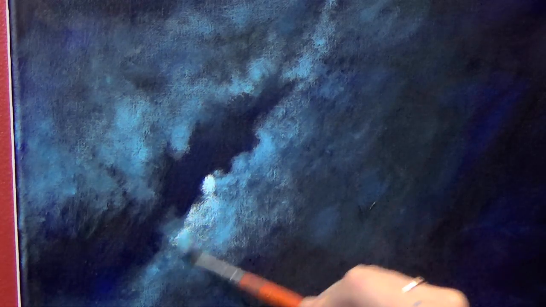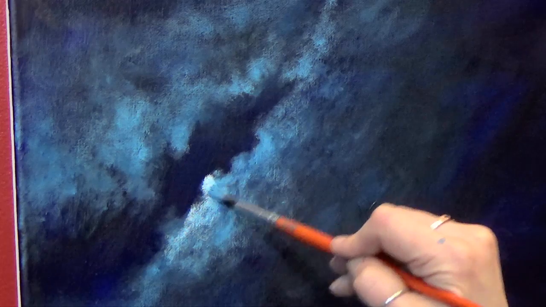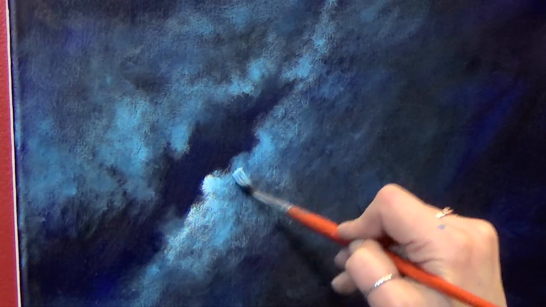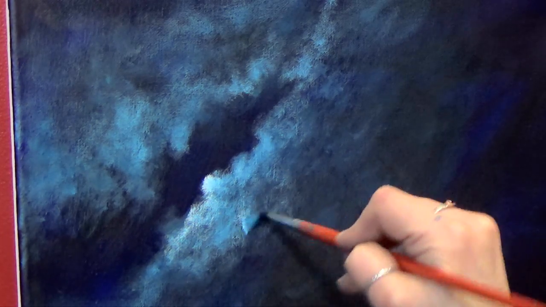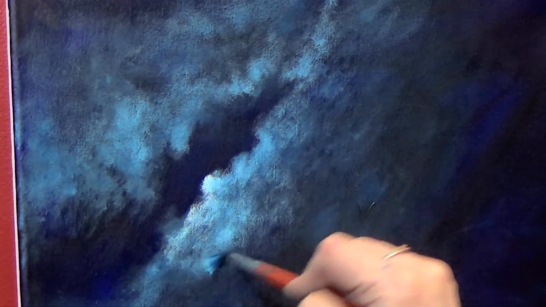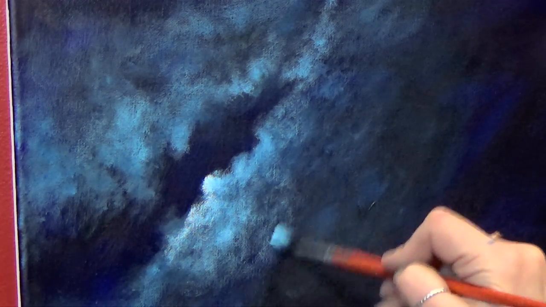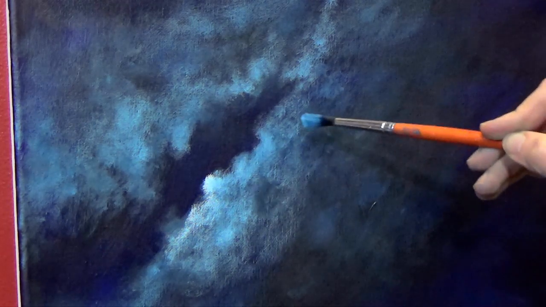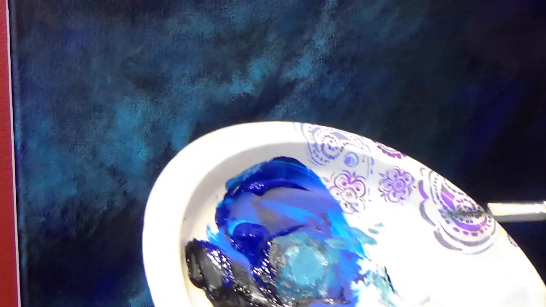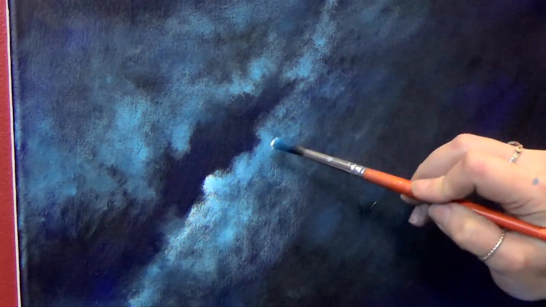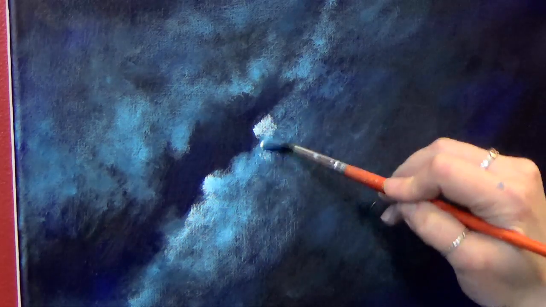Not a ton of it. I'm even going to scrub that out into here, just make sure I've got some nice lighter areas. So I'm not being real structured here, but I'm also not being super random and just scattering it wherever. I'm putting it where it feels like it needs to go.